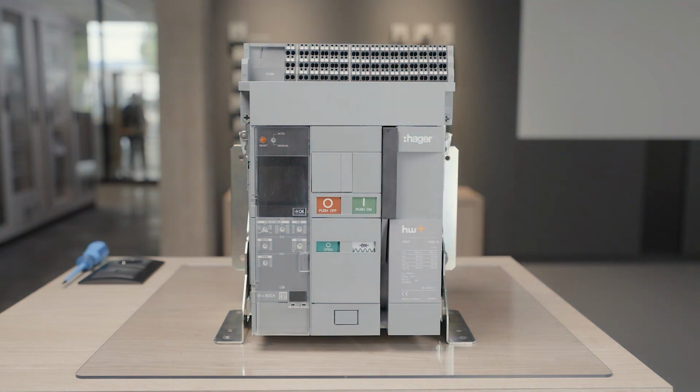The OAC output contact module can be used to signal the overload pre-alarm PTA, long time delay LTD, short time delay STD, instantaneous INST, and ground fault GF protection alarms and HWF hardware trip system alarms.